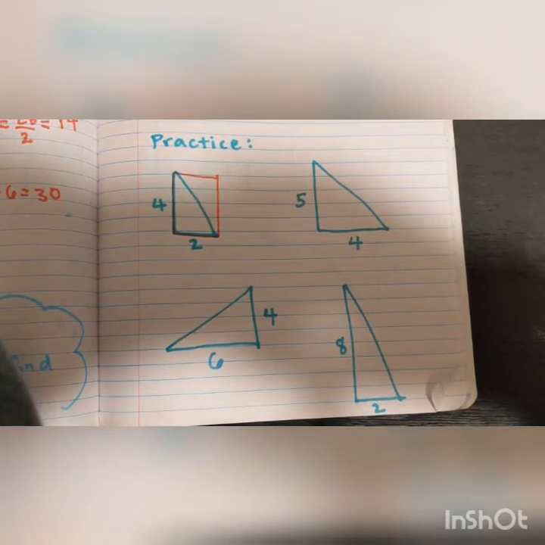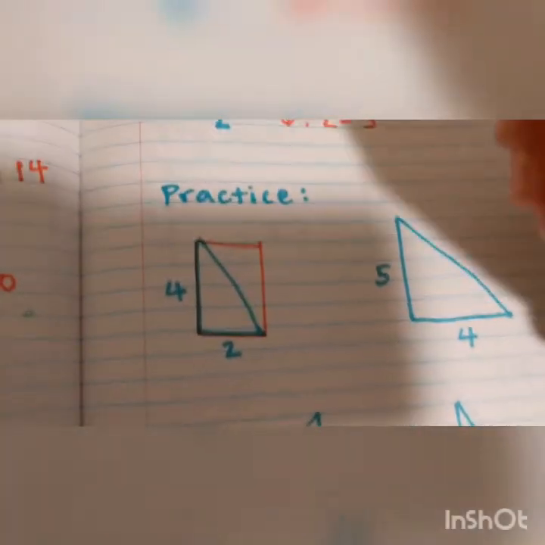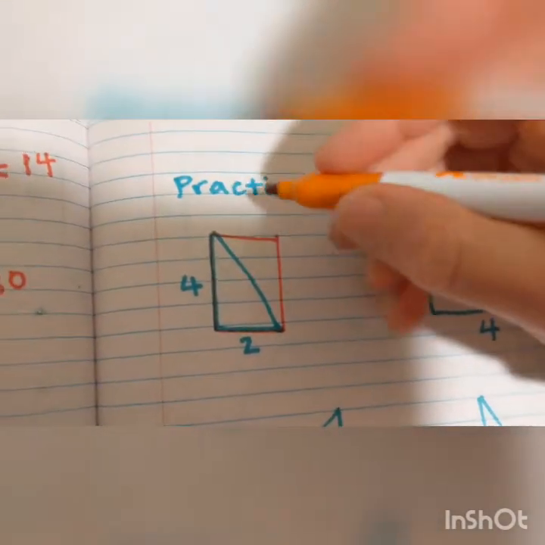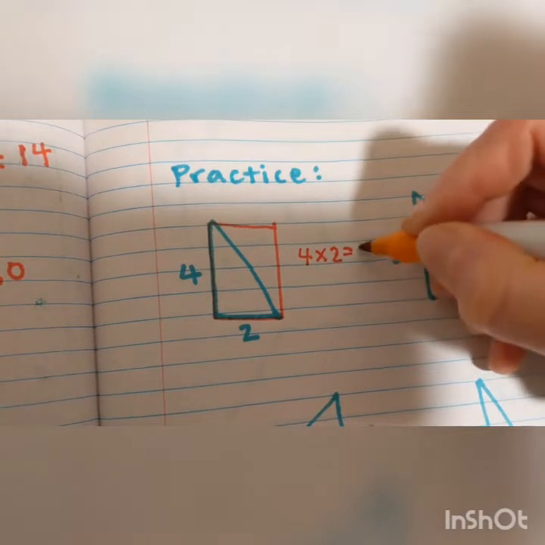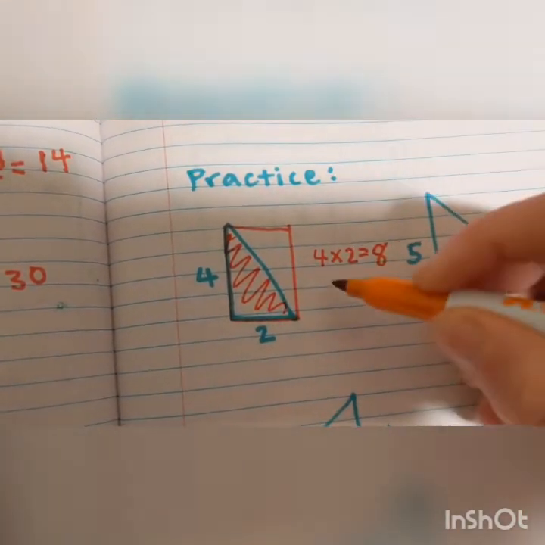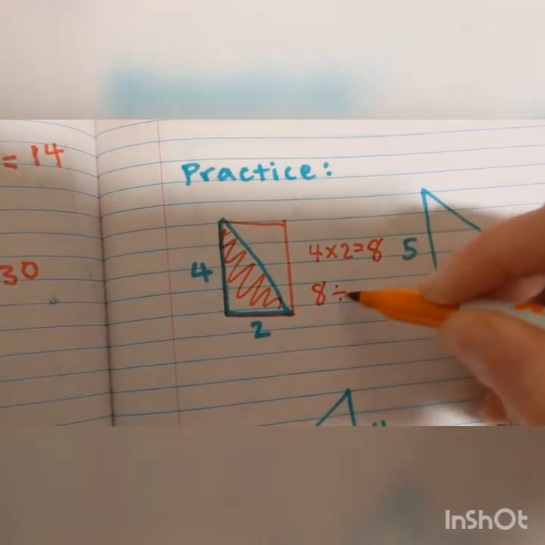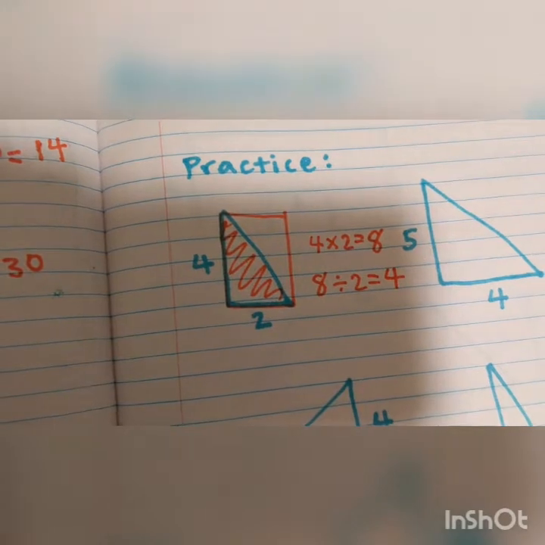Thank you for pausing the video. We're now going to go over these problems together. So our first step is to make it into a rectangle, and we multiply width times height. And then the triangle is just half of that, so I divide by 2. And that's my area of the triangle.